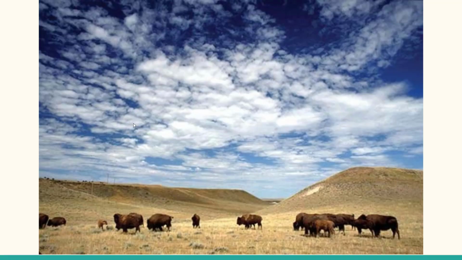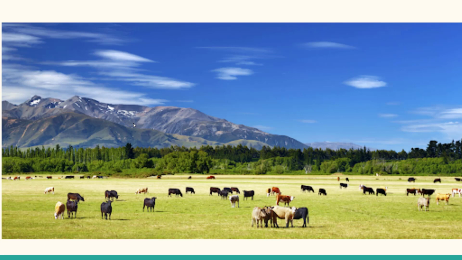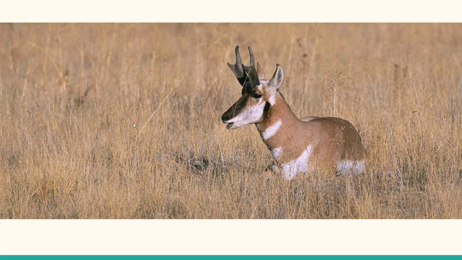So rangelands really provide a lot of benefits to society. First and foremost, they serve as habitat for some of our wild animals. So this is bison on a preserve in Oklahoma. They provide habitat and forage for domestic animals like cattle and sheep. They provide habitat for our other ruminant wildlife species like pronghorn antelope.